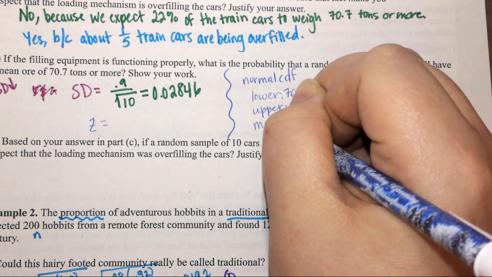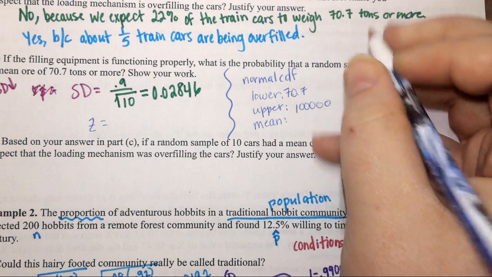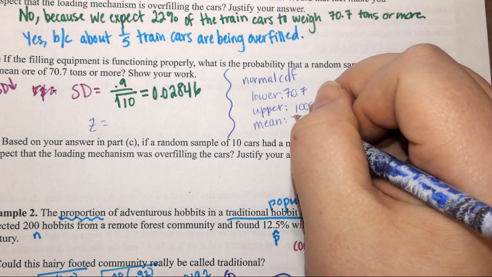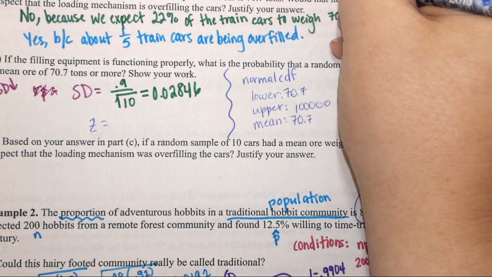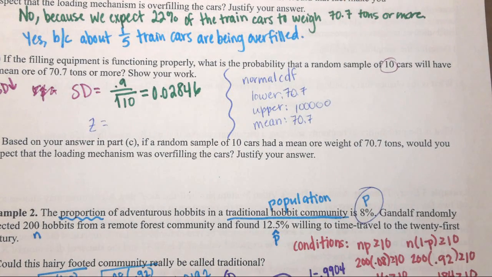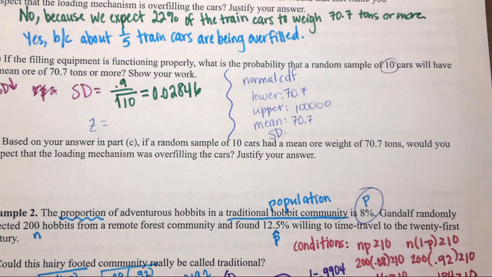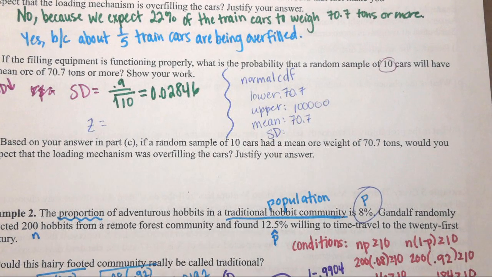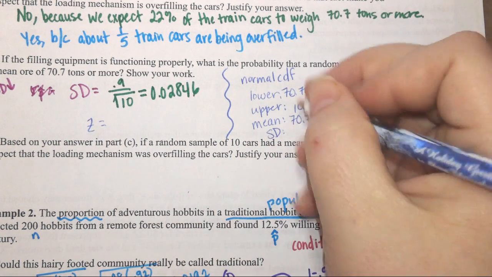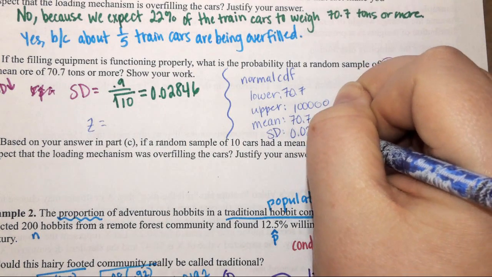His mean is still 70.7, I think I put 0.7 before. Hunter, did you change your standard deviation to this, or did you leave it as 0.9? I changed it. So then Louise still has this problem.